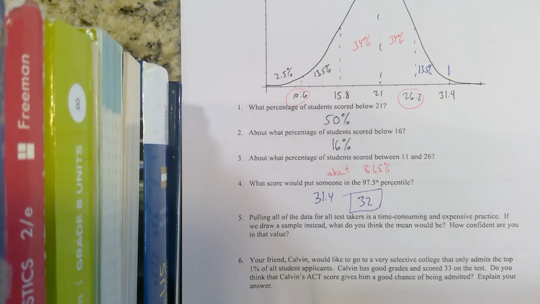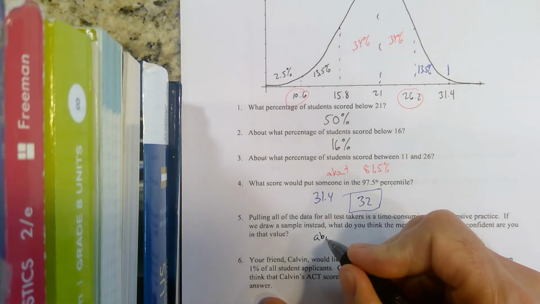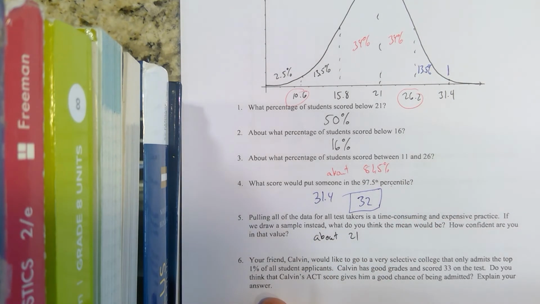Maybe, but probably not. You'd probably be about 21, approximately 21. So what do I think the mean would be? I think it would be about 21 from my sample, assuming I used a nice random sample method that got me good unbiased data. Okay.